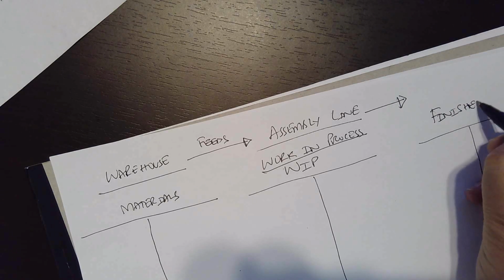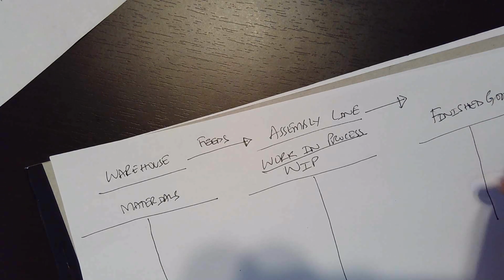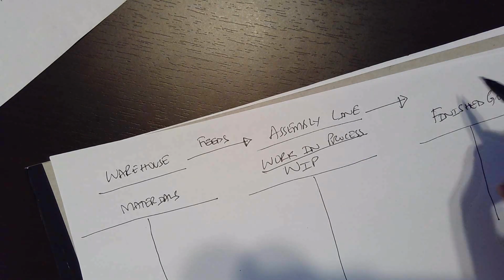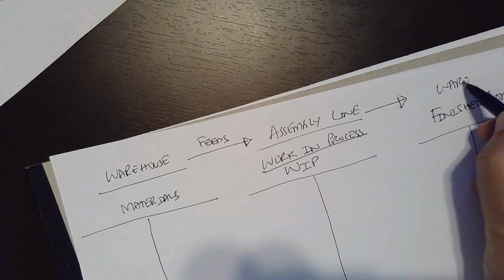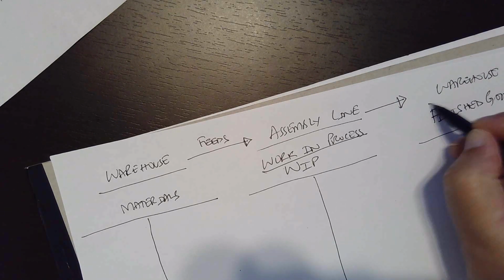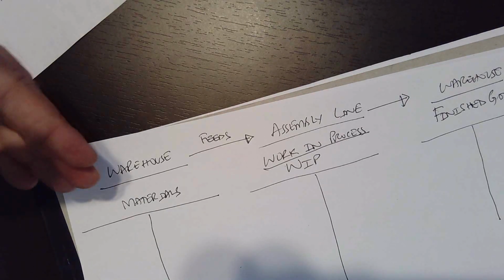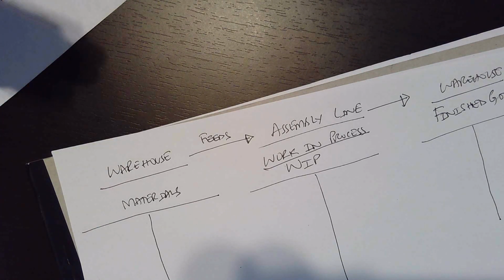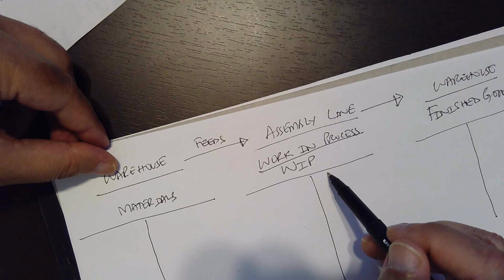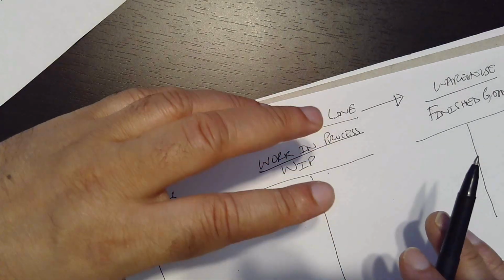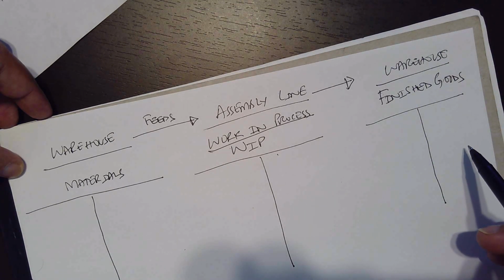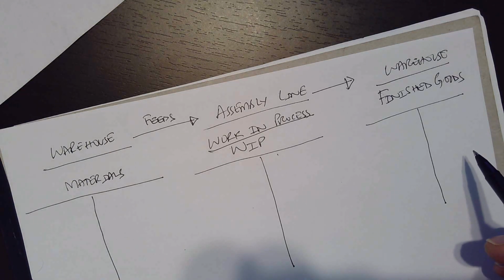Once the goods are completely manufactured in this area, we send them to another warehouse where we keep our finished goods. So your first warehouse is where you keep all the raw materials that you need in order to produce a product. In the assembly line, you put together everything and produce a product, and then this product goes into a finished good inventory where it's ready to be sold.